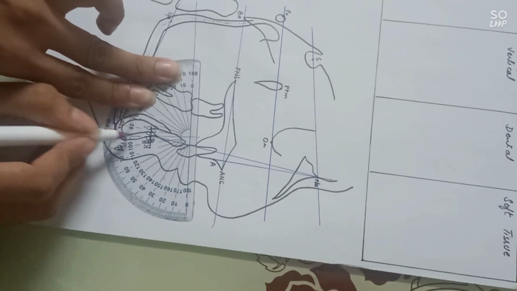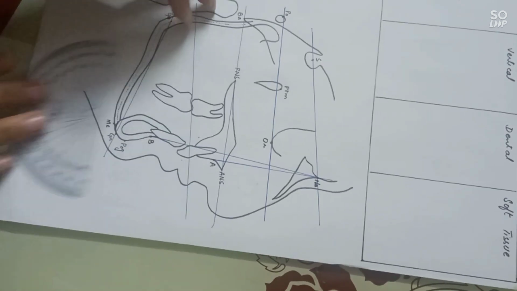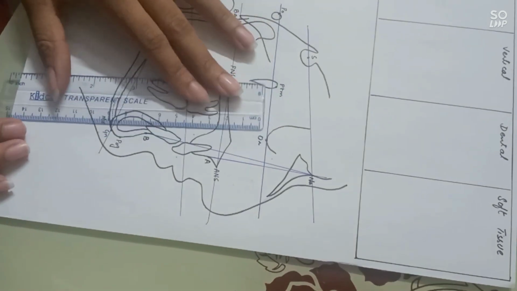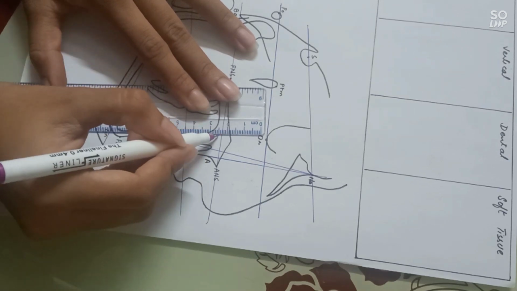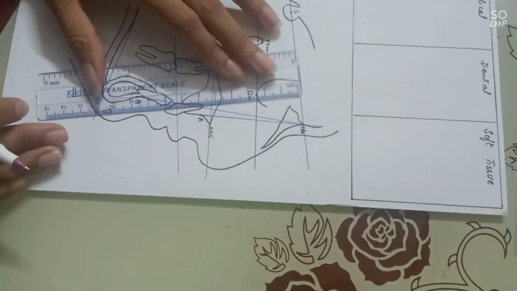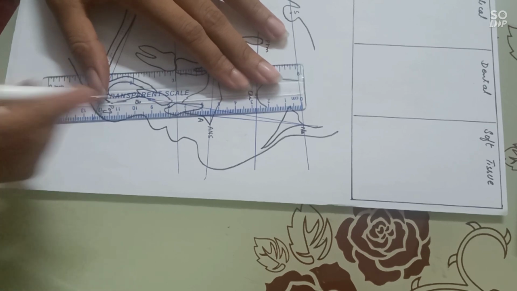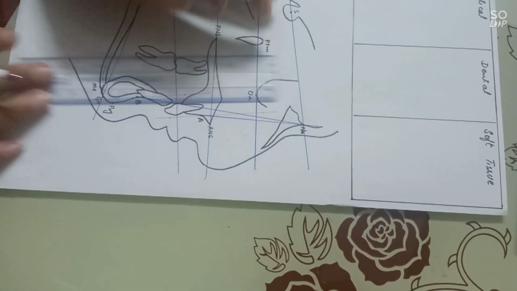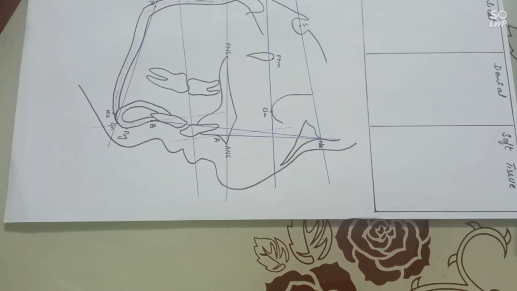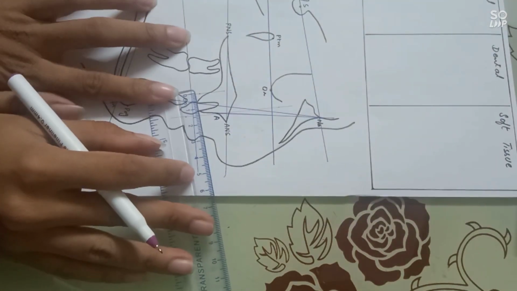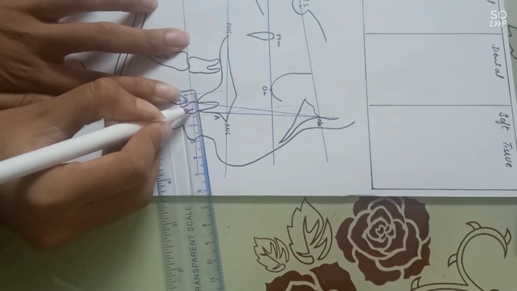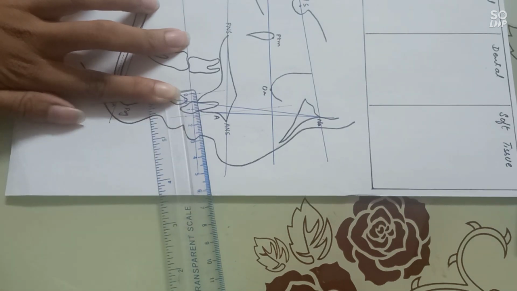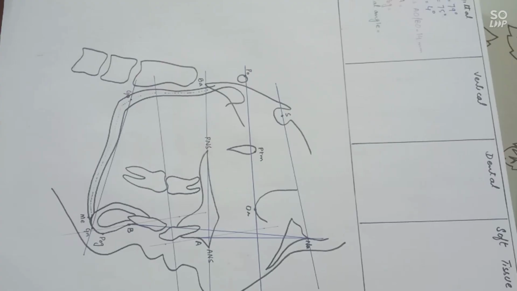Mark a point on the top and on the bottom. Draw a line in order to take the measurement. Now measure the distance between these 2 lines. It is 10, 11, 12, 13, 14 millimeters. The normal value for width is 0 plus 2.